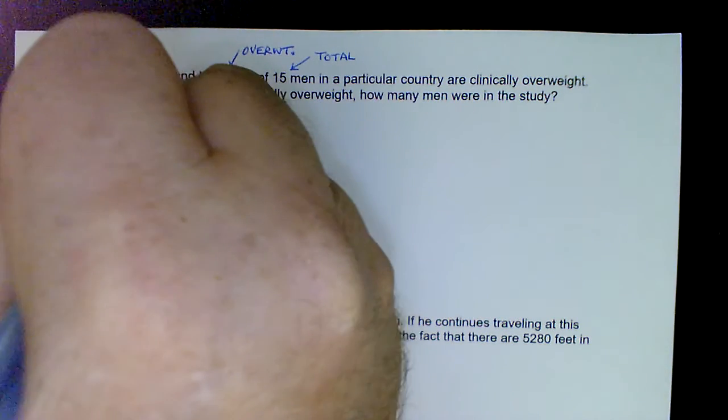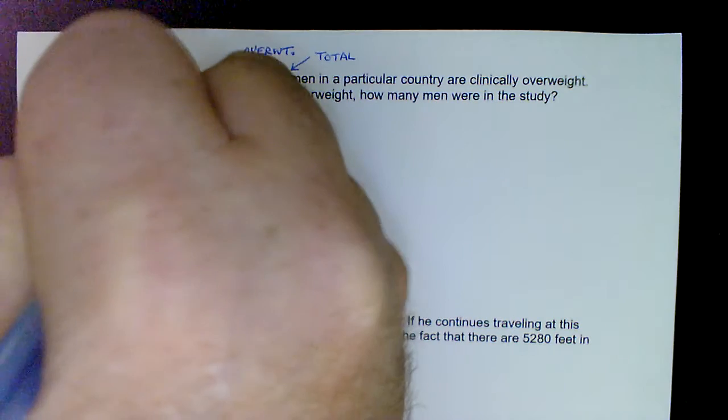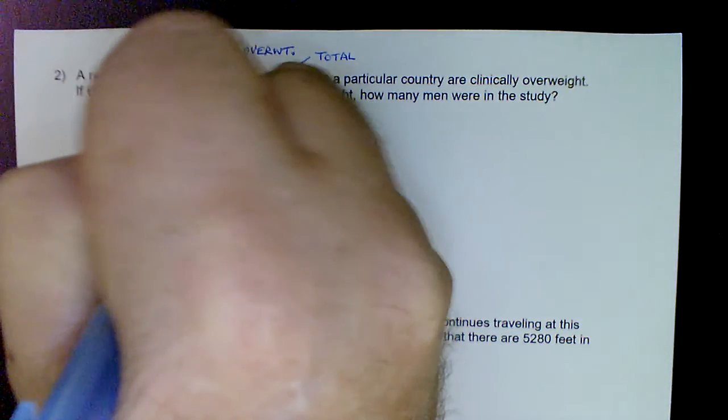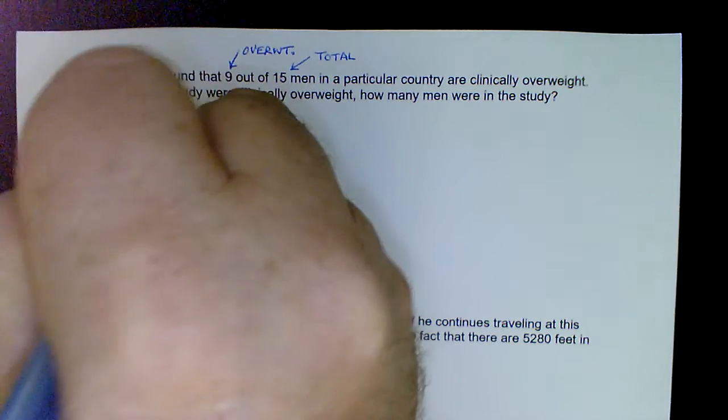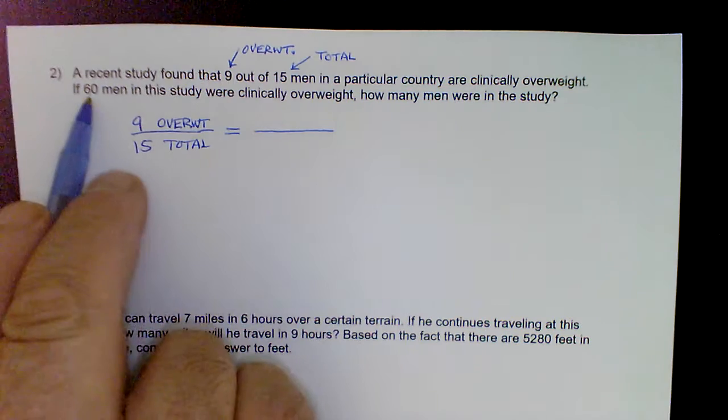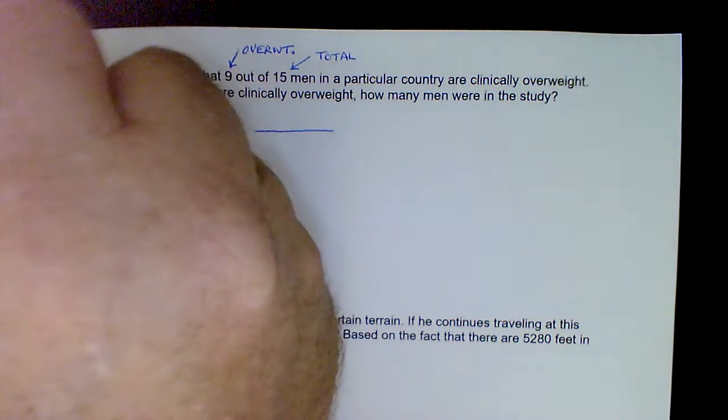So that's how I'm going to set up my initial proportion. 9 were overweight over 15, I'm going to call it total. Set up the proportion. I know that the overweight goes on top and the total goes on the bottom. And it goes on to say 60 men were overweight. So that goes in the numerator with the overweight. Again, align the units. And we'll call this X.